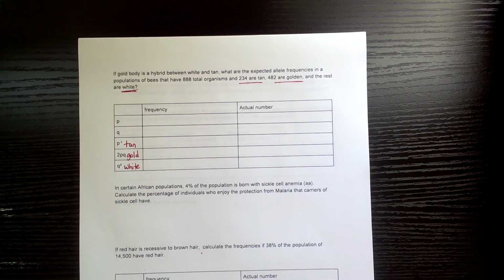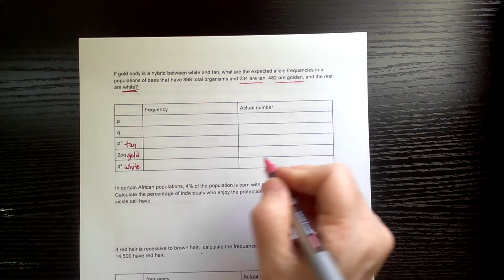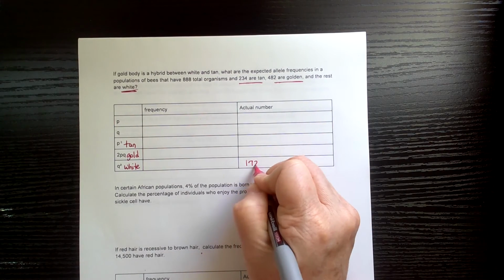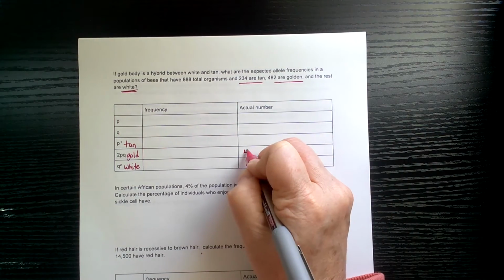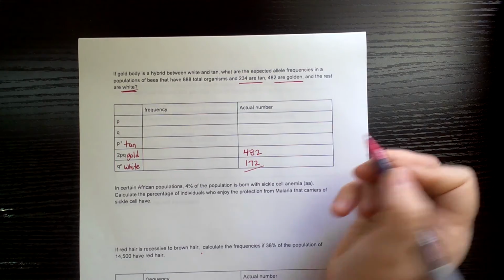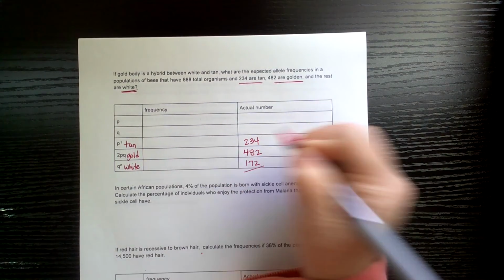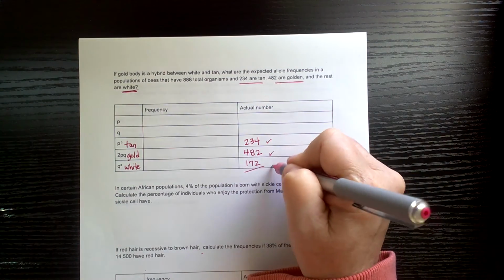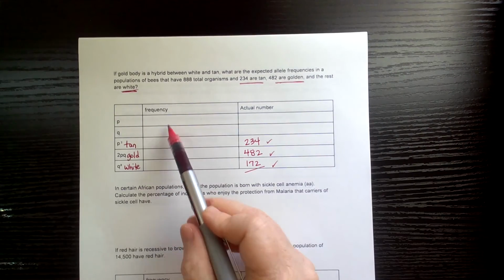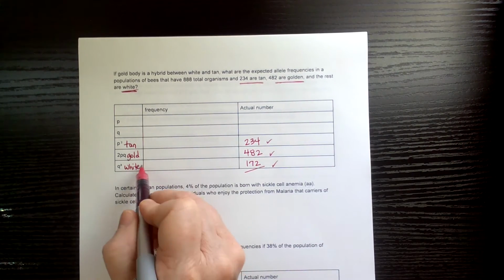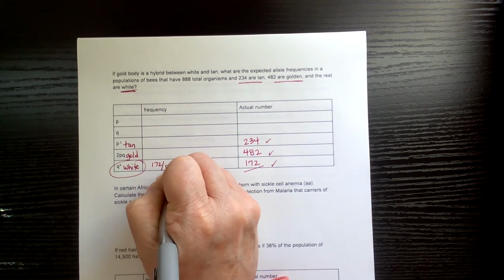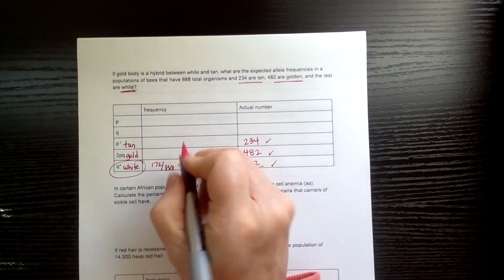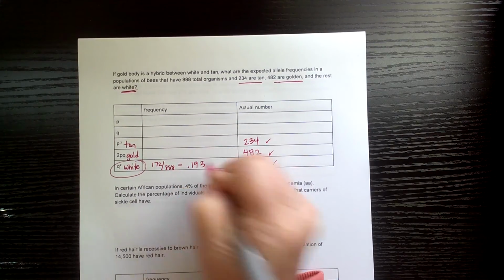All right, so for the chart, you have 172 that are white. You have 482 that are golden and 234 that are tan because they've already told you that. But you need to find the frequencies so that you can find P and Q. So we always start with our recessives. In this situation, we can start with our Q squares. So it's 172 out of 888, which gives us a frequency of 0.193.